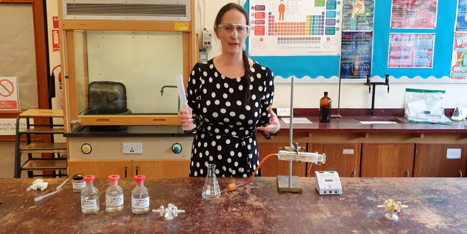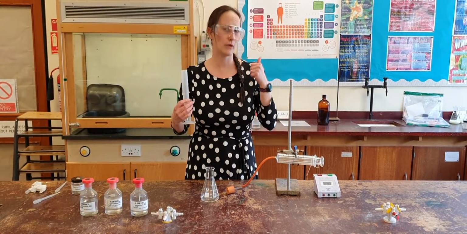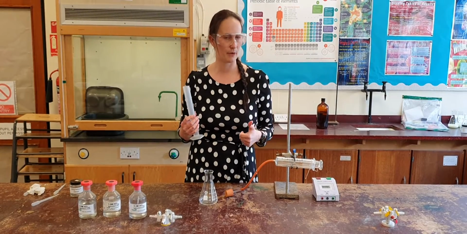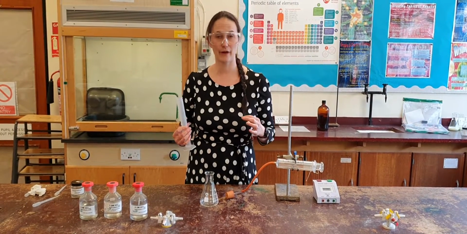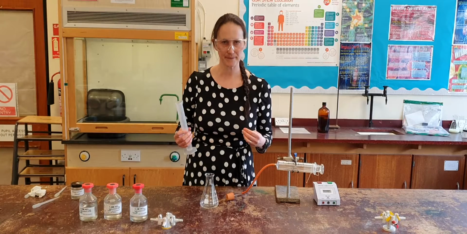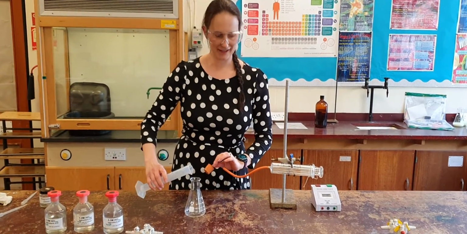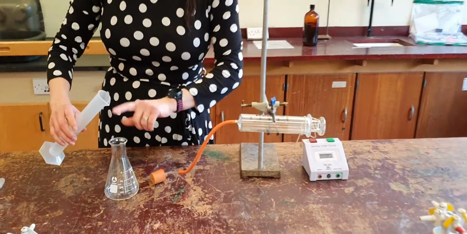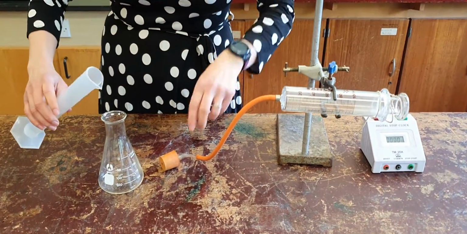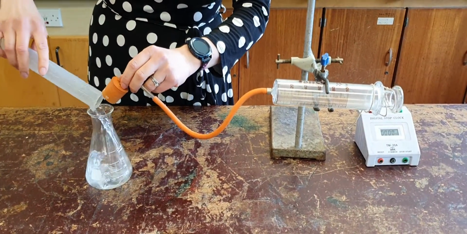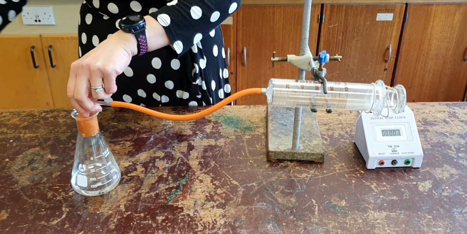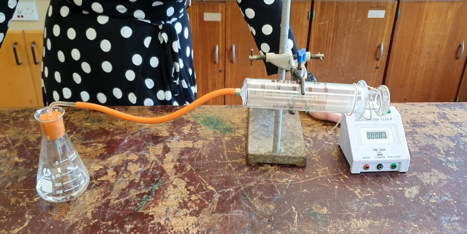I want you to have a little bit of a think about this in terms of variables again. What am I changing? So what's my independent variable? What am I measuring? What's the dependent variable? What am I keeping the same? This is going to go hopefully reasonably quickly, so let's have a look. We're going to collect the gas, and this should start to increase. The acid goes in, the reaction starts.